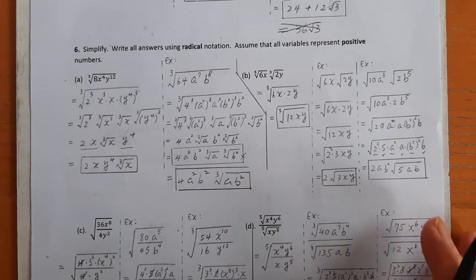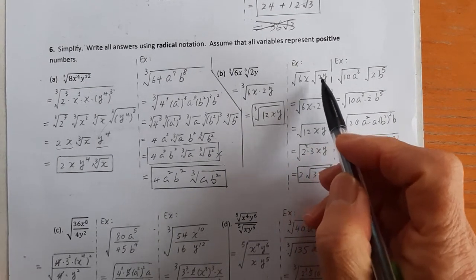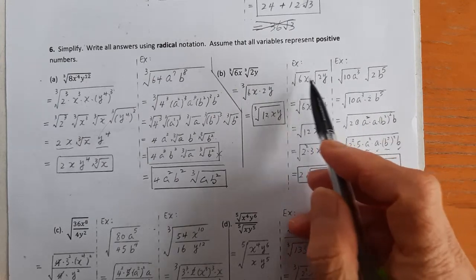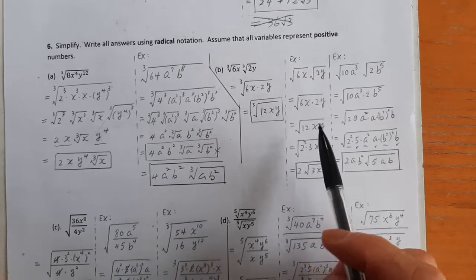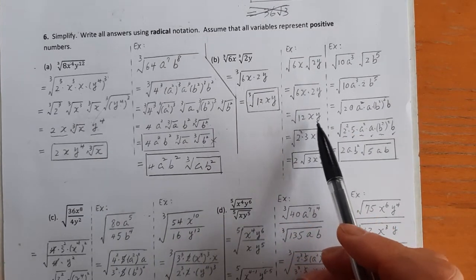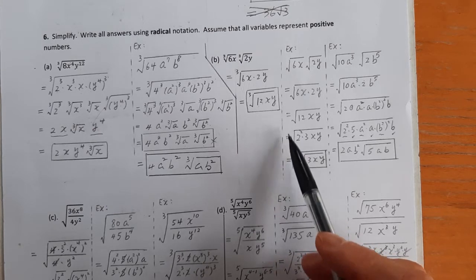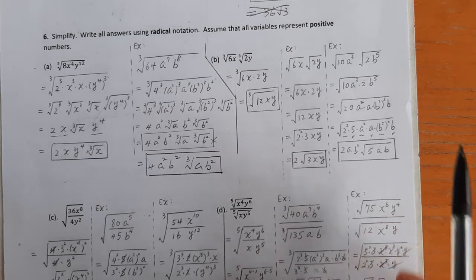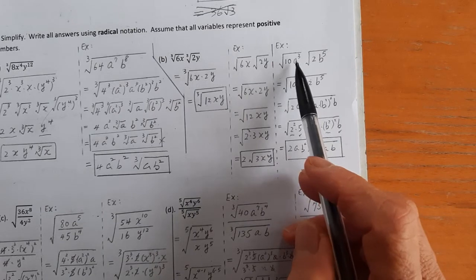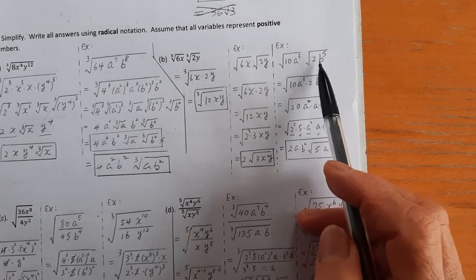So that's the answer. Another example, like square root of 6x times square root of 2y. Use product rule of radical, get square root of 6x times 2y. So it's 12xy. Since 12 is 2 squared times 3, so this 2 squared, square root out, get 2. And then radical 3xy.